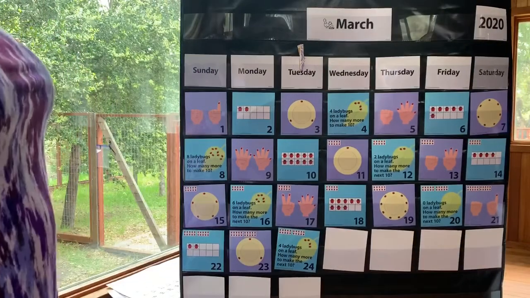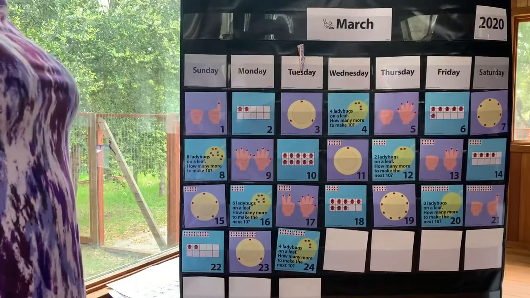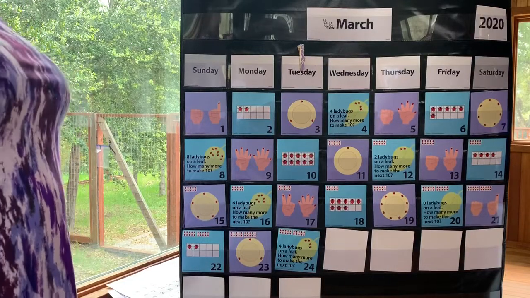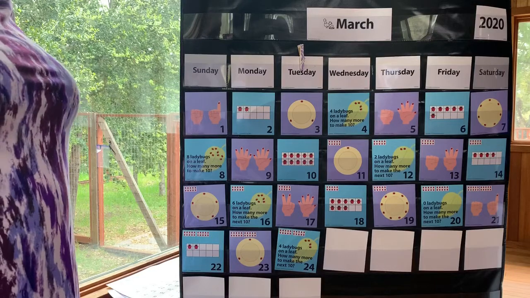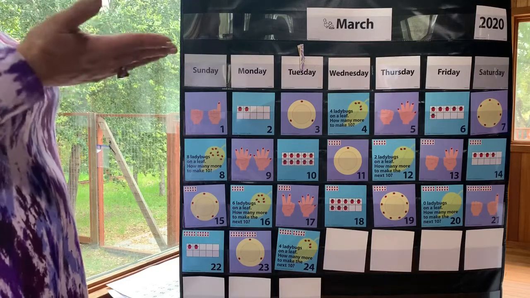All right, take a minute and talk about a couple of patterns that you're noticing on our calendar. Share them with someone who's in the room with you, or just say them out loud to yourself. Things you notice. Try a whole sentence. I noticed that.